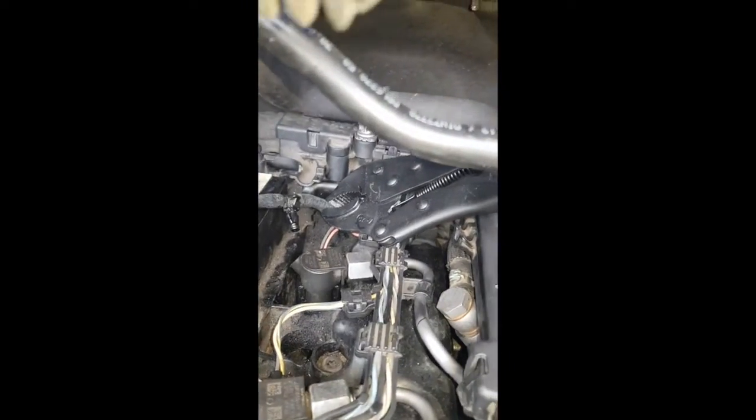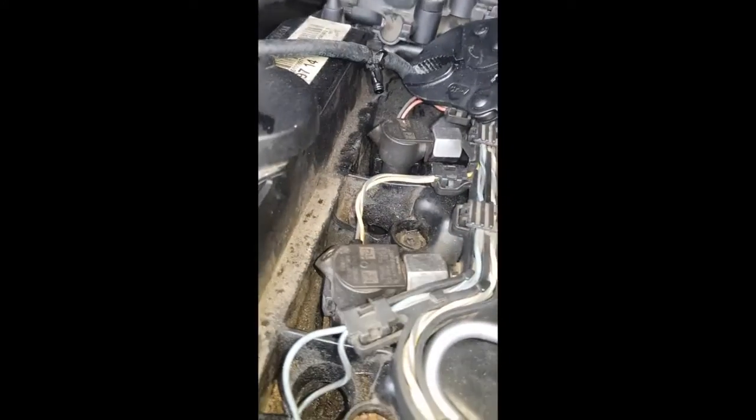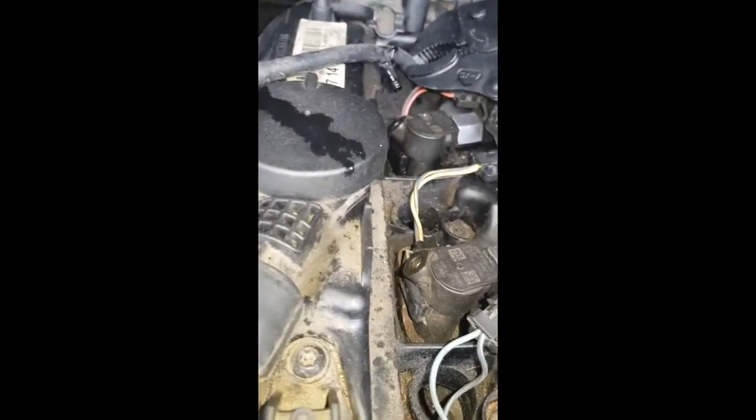As you can see here, I'm just trying to undo the main bolt that holds the injector down in the engine, and take the fuel line off as well. But first of all, you'll have to take the electric cables or wires off, as you can see me doing here, using that hook.